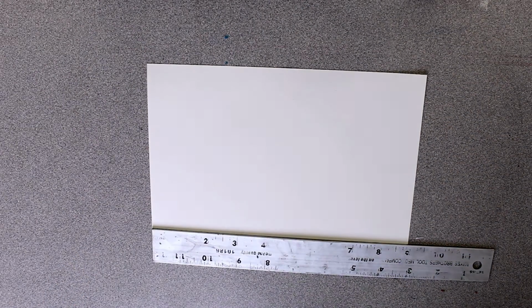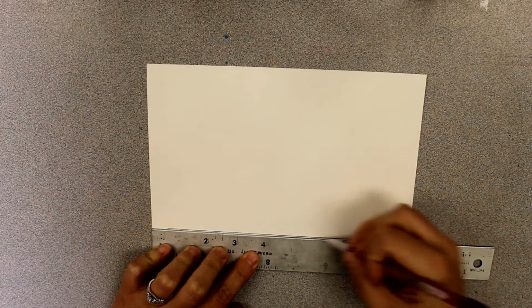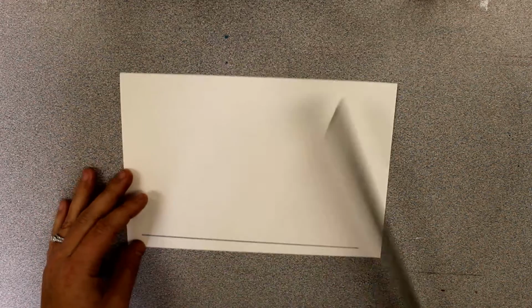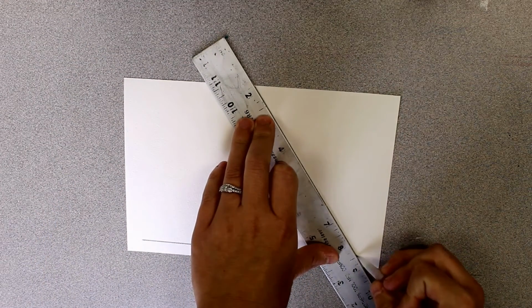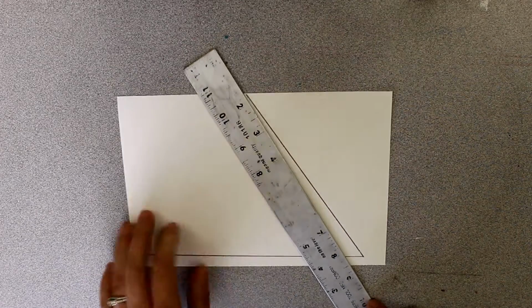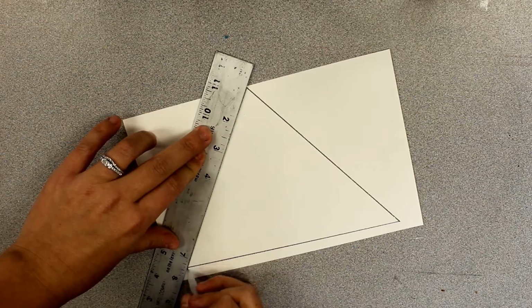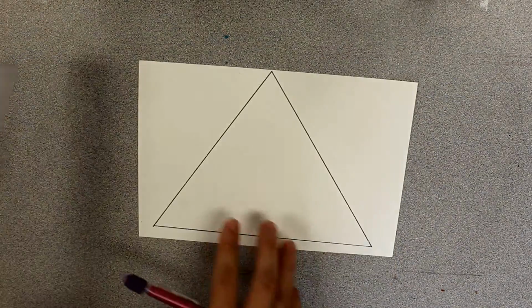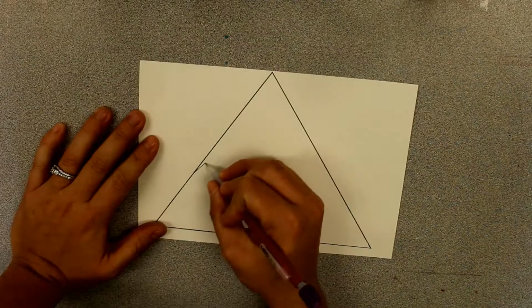First, we need to make a really big geometric shape. You could choose whatever geometric shape you'd like. A square, triangle, rectangle, any of those would be fine. I grabbed my ruler so that I can have a nice straight line, and I created a really big triangle. This should take up most of your paper, so we have a lot of room to work with.